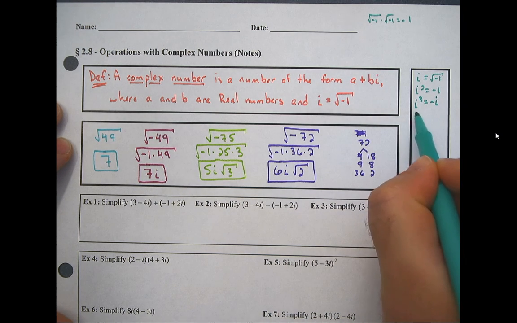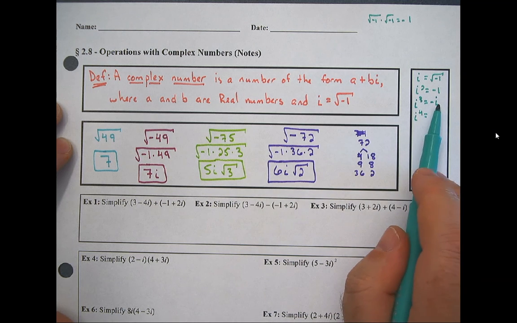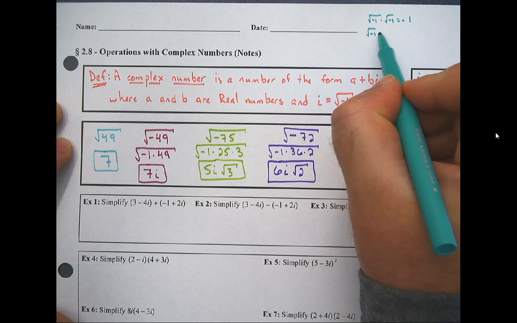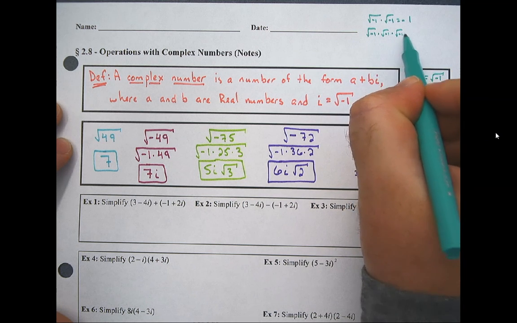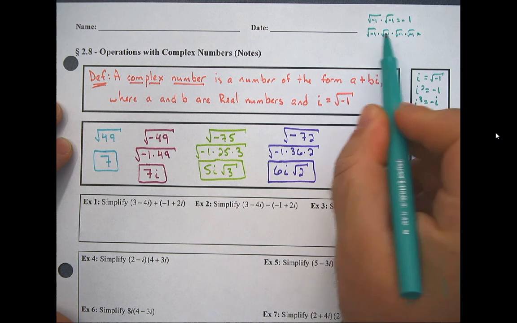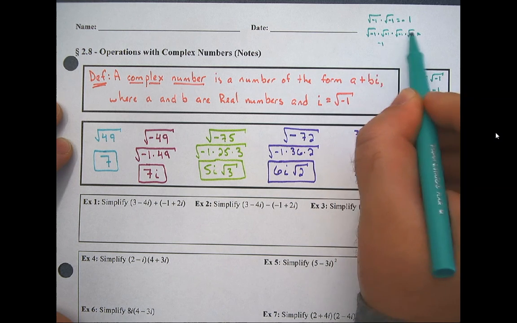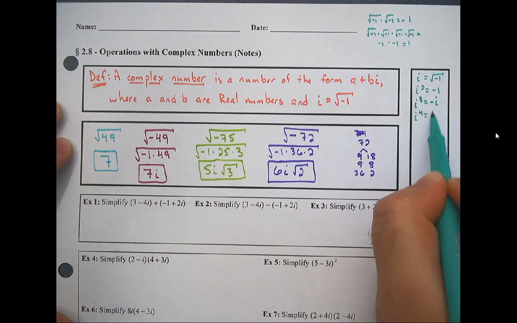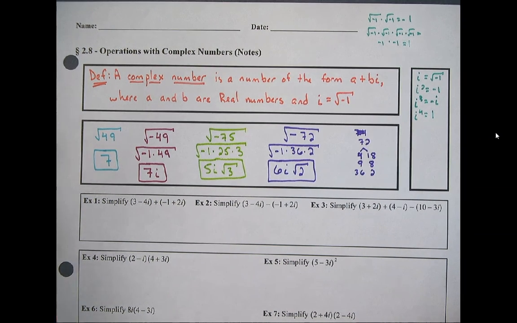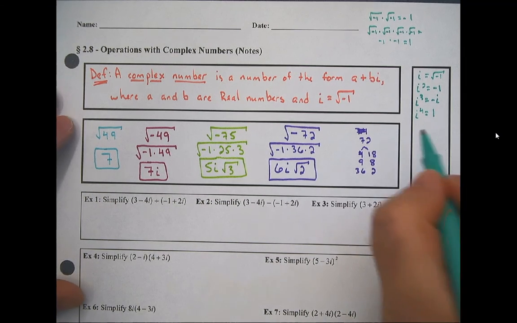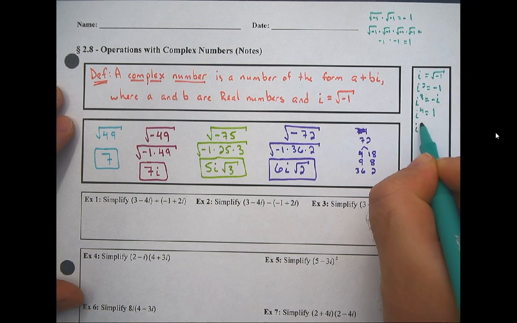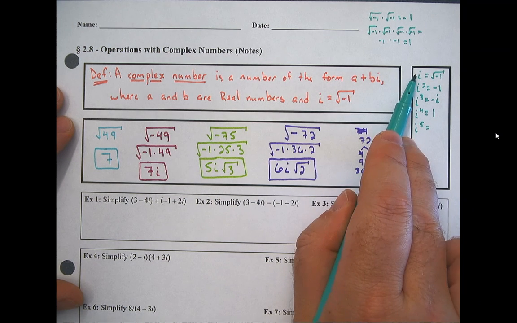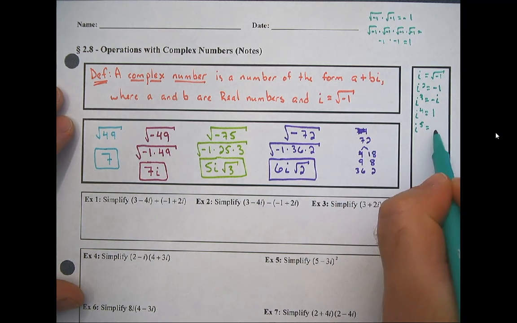What is i to the fourth? i to the fourth would be the square root of negative 1 times the square root of negative 1 times the square root of negative 1 times the square root of negative 1. So these two would come together and make a negative 1. These two would come together to make a negative 1, and negative 1 times negative 1 is 1. Now what's kind of cool about the number i is, as we keep going in this progression, what's i to the fifth? That's like taking i to the fourth and multiplying it by i. So what's 1 times i?